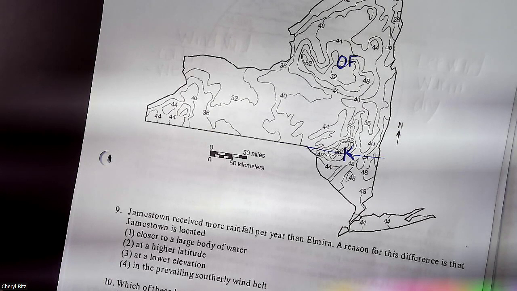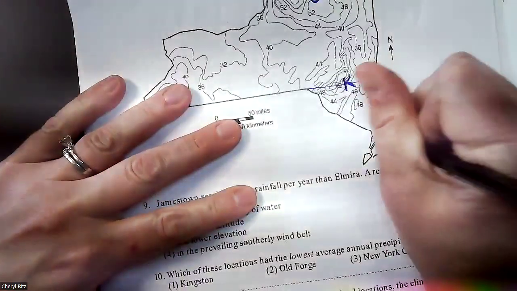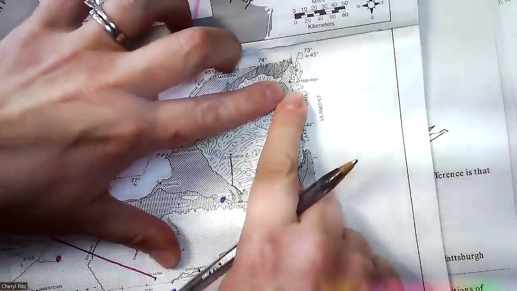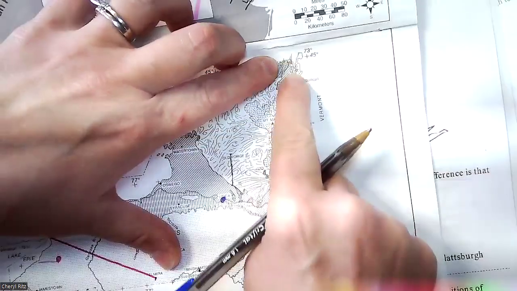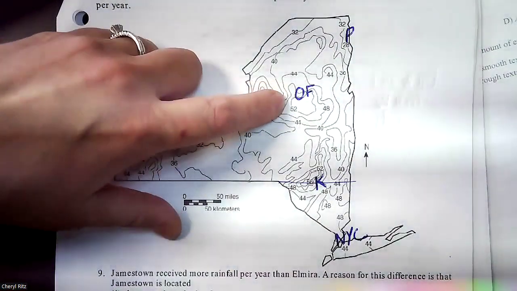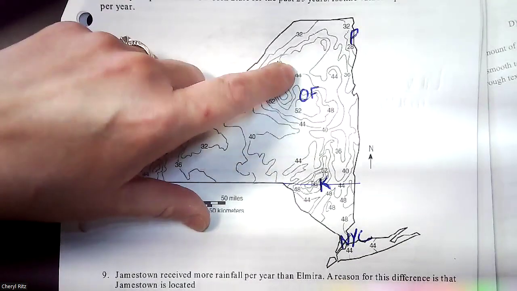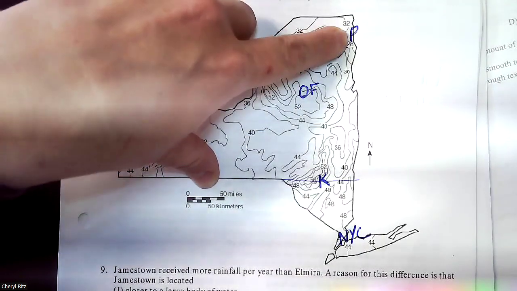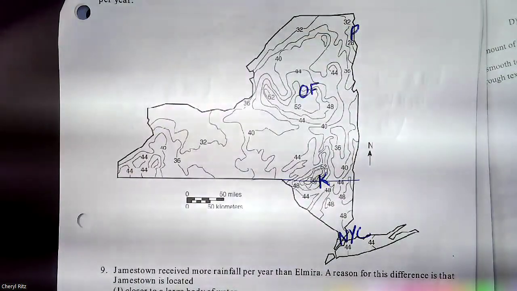Yep, okay. Yep, bye. All right, so I did the same thing with New York City, which is down here. And then finally, the last one was Plattsburgh, which is practically at the top right corner of New York State. And then I looked, Old Forge is somewhere in the 40s to 52 range, but Plattsburgh's over in the 20s to 30 range. So once you had all of those, you can see that Plattsburgh has the lowest average.